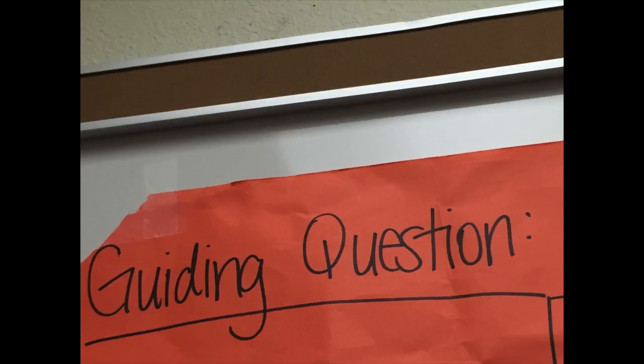So if you were looking at your lab and you need to know what the guiding question is, it's basically printed for you. It says the Vitruvian Man theory states the body is symmetrical. Try to prove this theory by determining whether your height is equal to your wingspan. So your guiding question is going to be something like, is height equal to wingspan? Or is the Vitruvian Man theory correct?